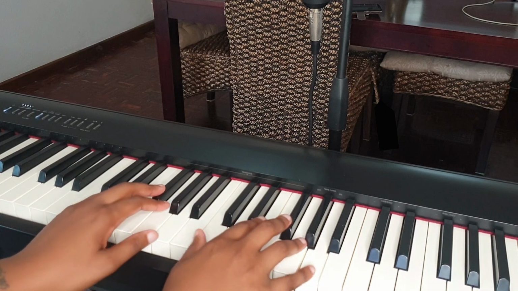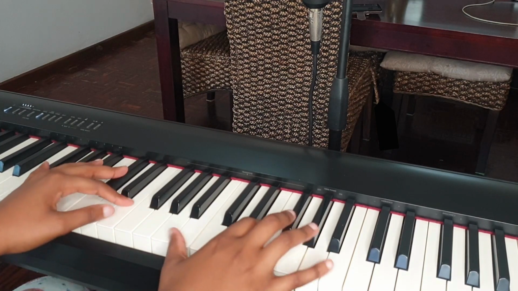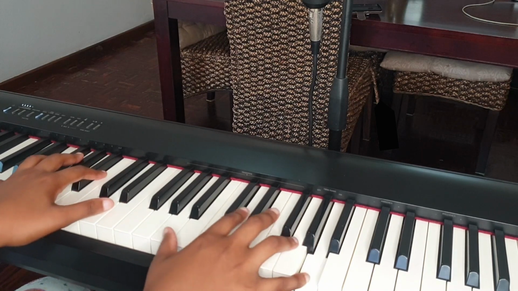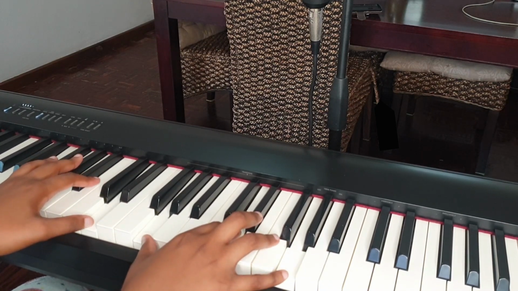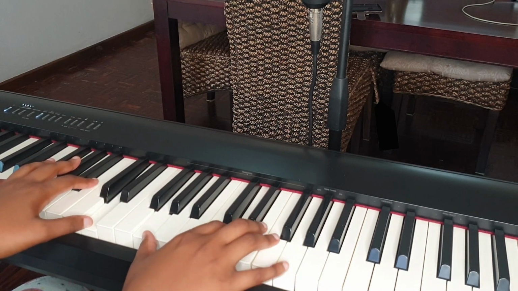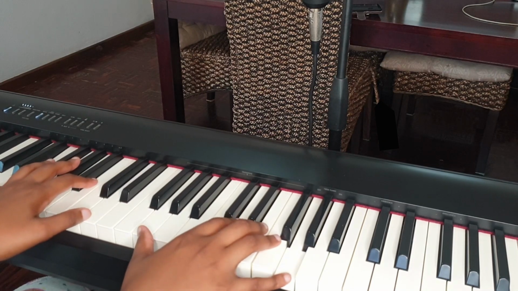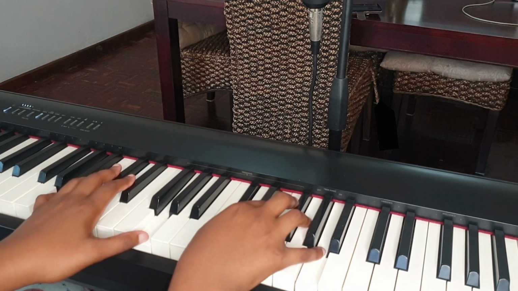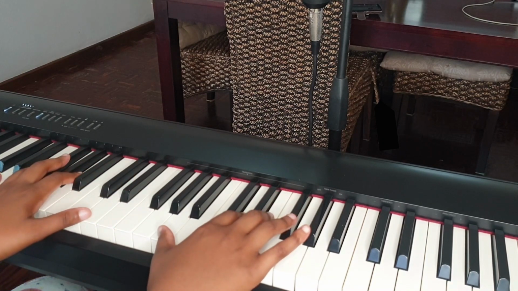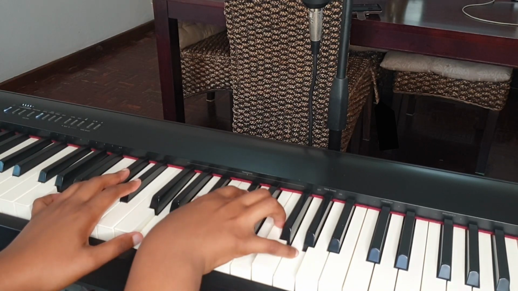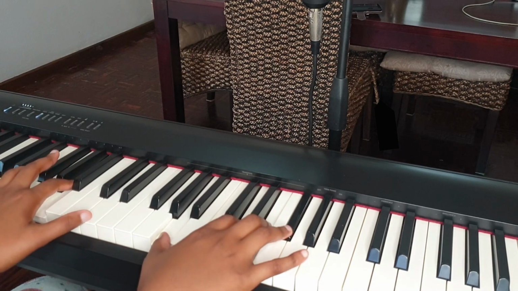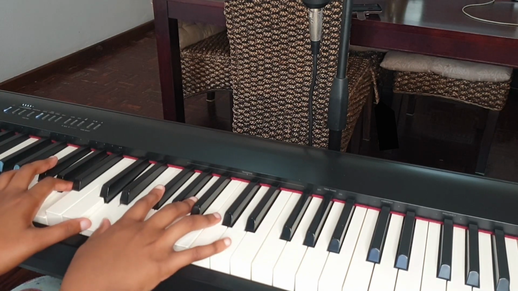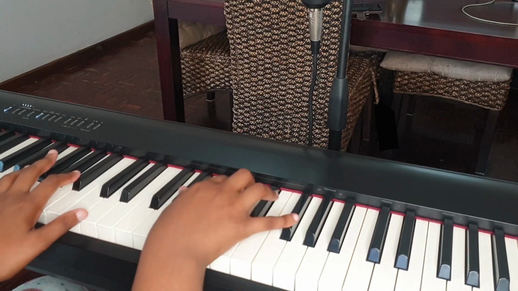So let's repeat, but F sharp half diminished, B7, right, E minor, you can add the diminished. Then last part, same thing here.